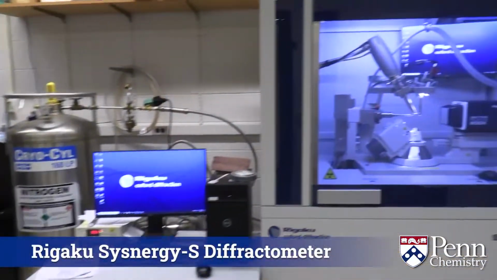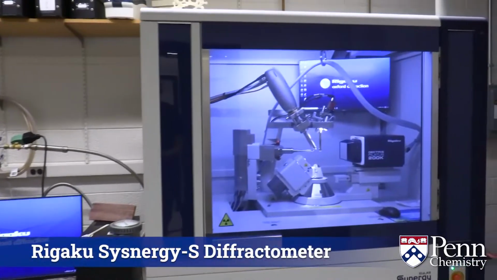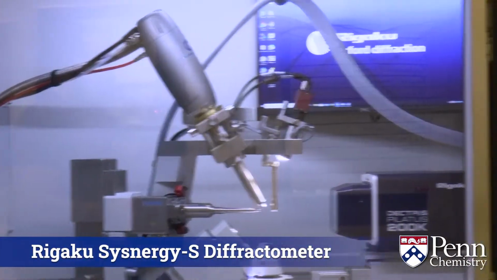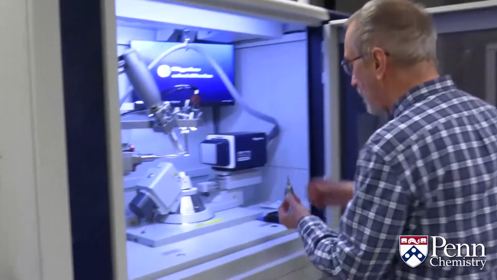The instrument is called a diffractometer. In fact, we have two of them. There's a second one very similar to this one, hidden back behind that column. I would now mount the goniometer head on the diffractometer.